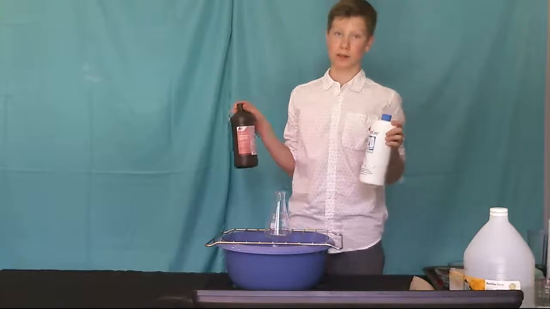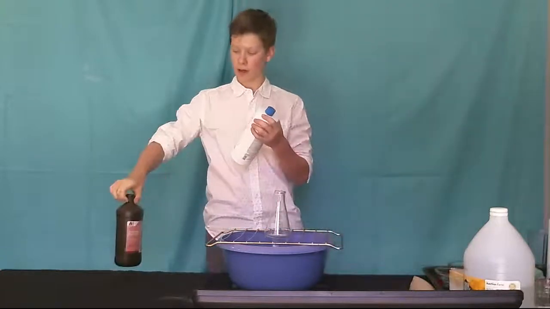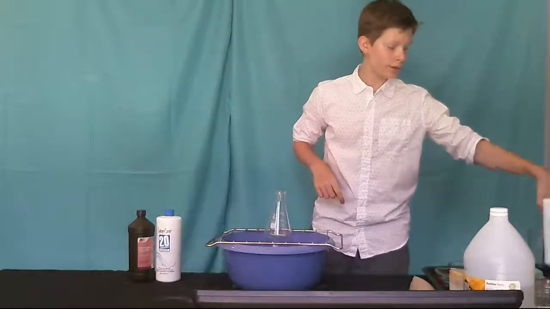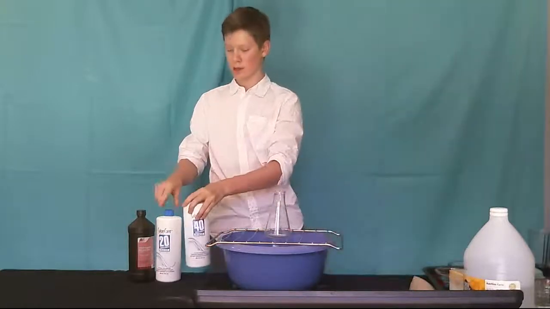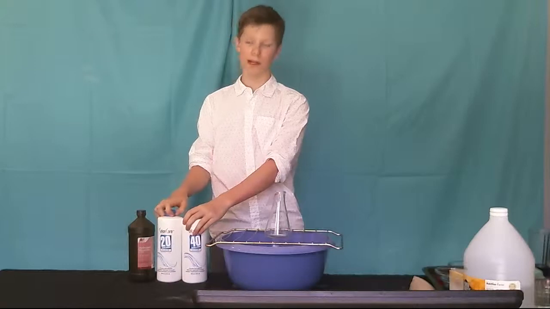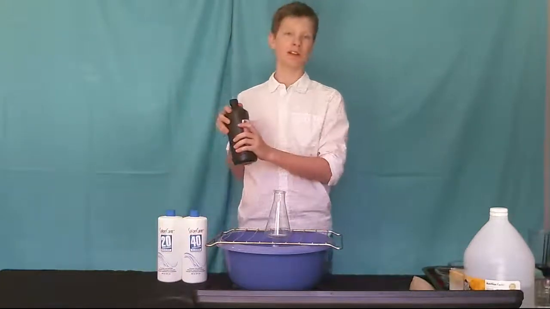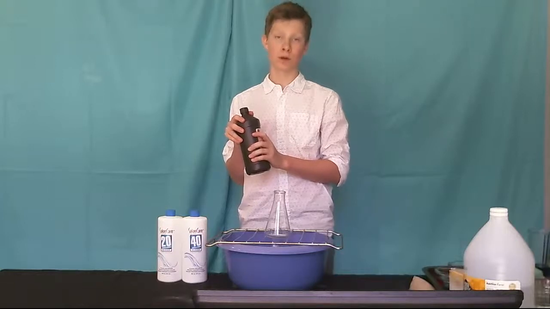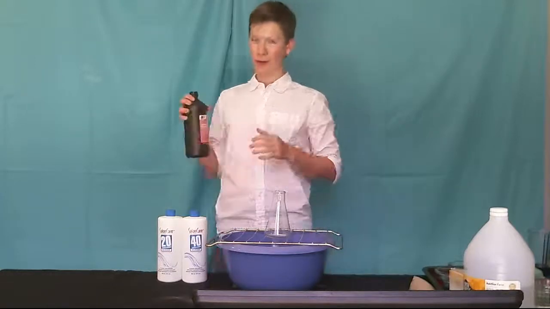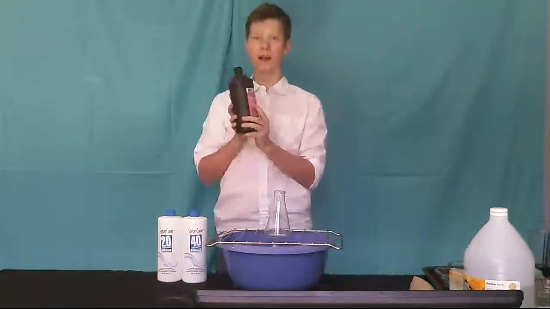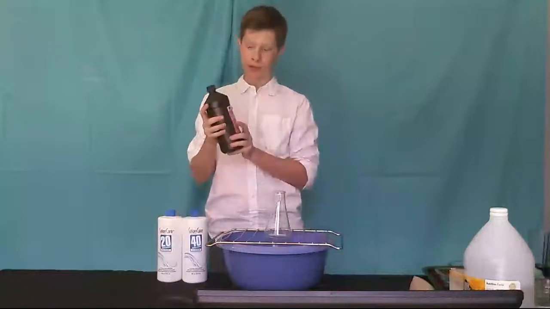hydrogen peroxide. Now, I got different kinds of hydrogen peroxide. These two have numbers on them, and my mom bought them at a local beauty store. Now, this one is expired. It has been for 3 years. So, we're going to use this one first. So, this is 3% hydrogen peroxide, 8%, 12%.